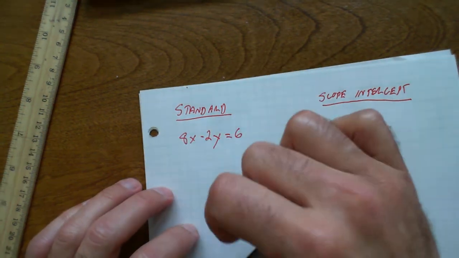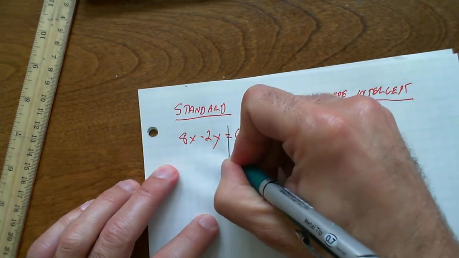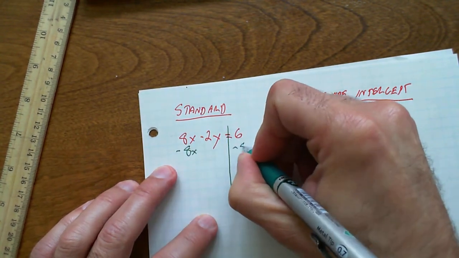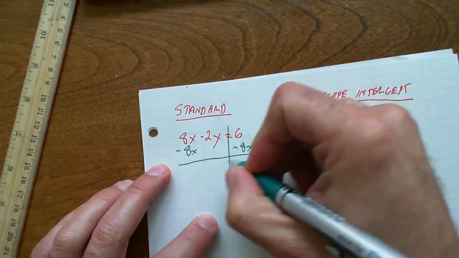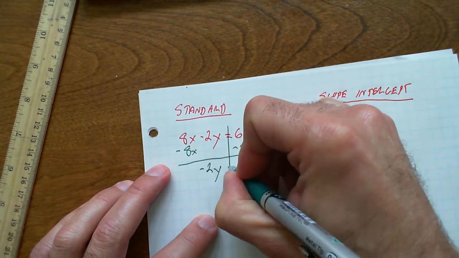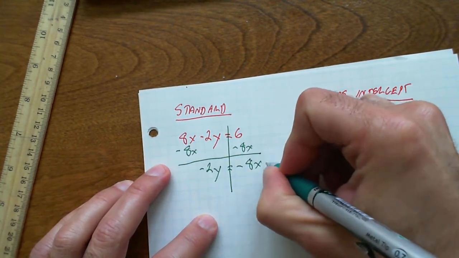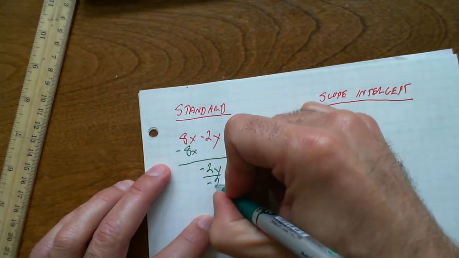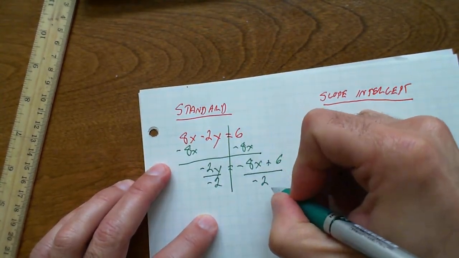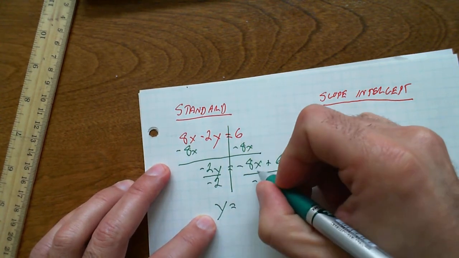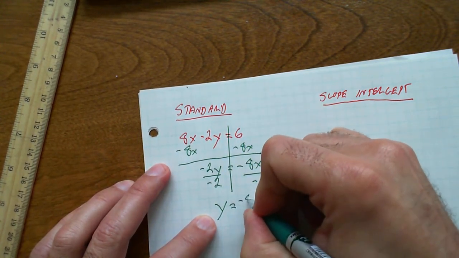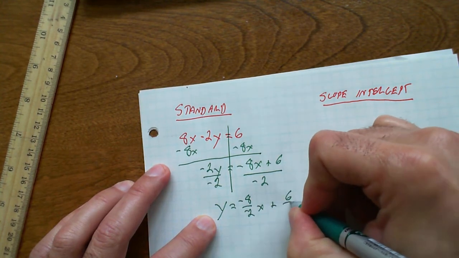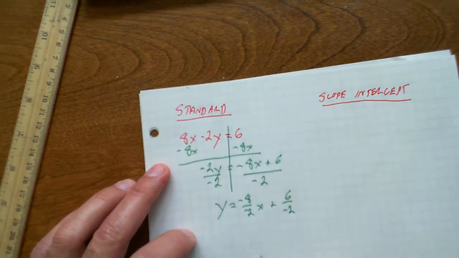Okay, first thing we need to do is get the y by itself. So let's subtract the 8x. Again, it's all the same. Negative 2y equals negative 8x plus 6. Let's divide all of this by negative 2. y equals negative 8 divided by negative 2 x plus 6 divided by negative 2.